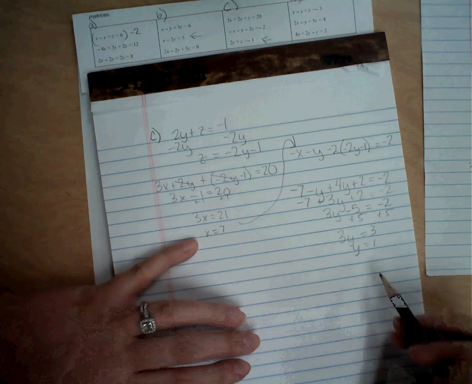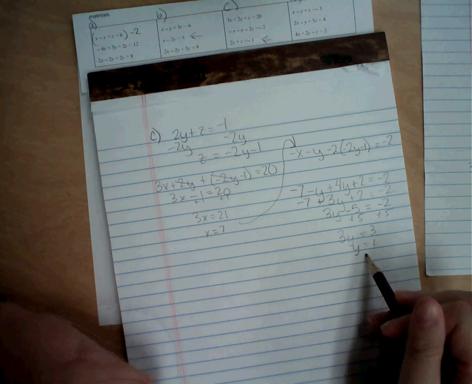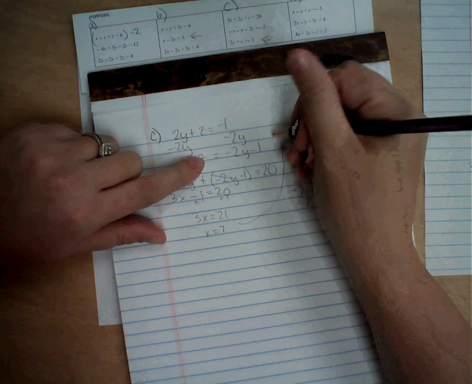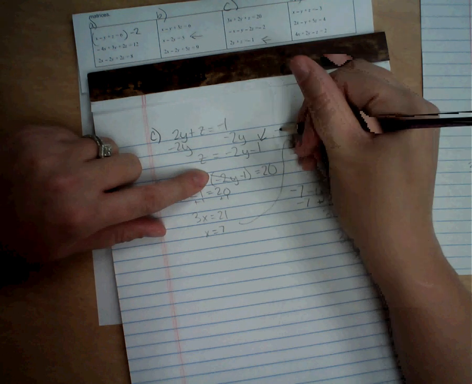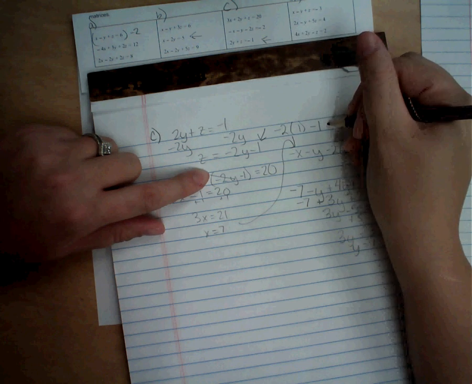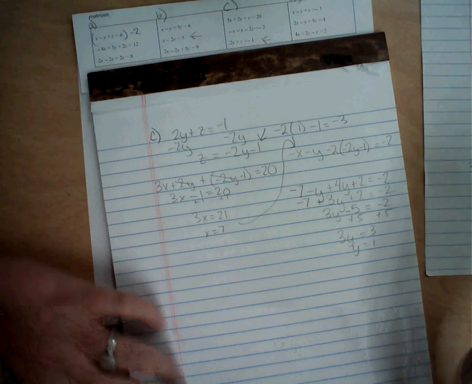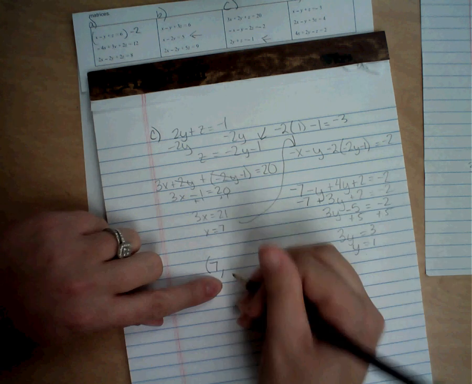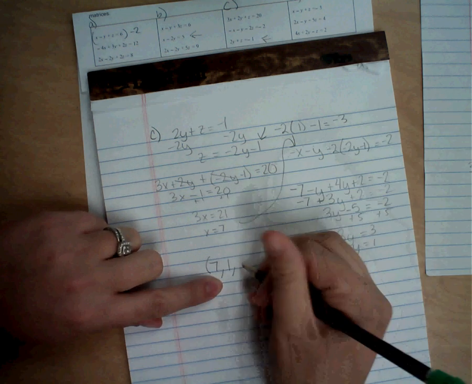So now I have x and y. I can plug those back into an equation to find z. I'm going to plug it into this equation right here. So negative 2 times y, which is 1, minus 1. Negative 2 minus 1 is a negative 3. So my solution is the ordered triplet: my x value is 7, my y value is 1, and my z value is negative 3.